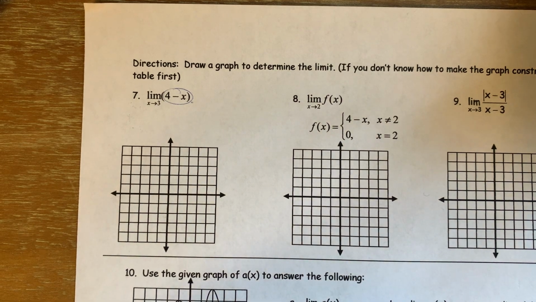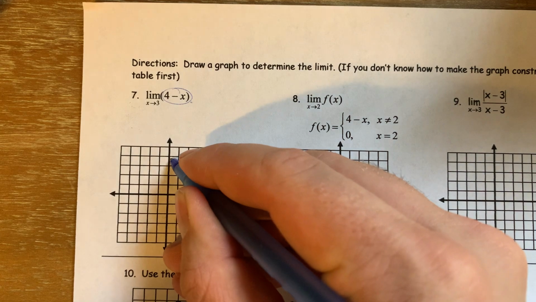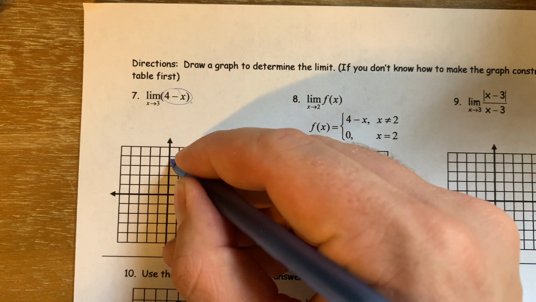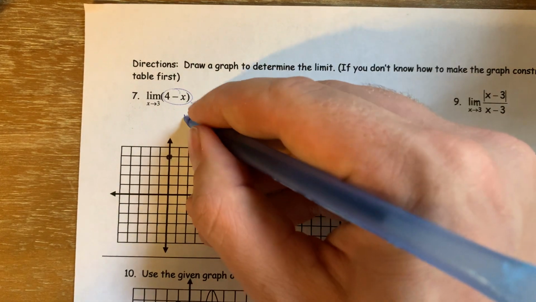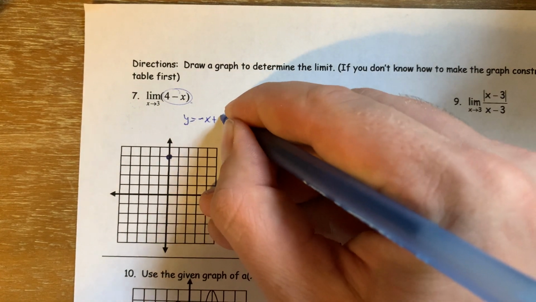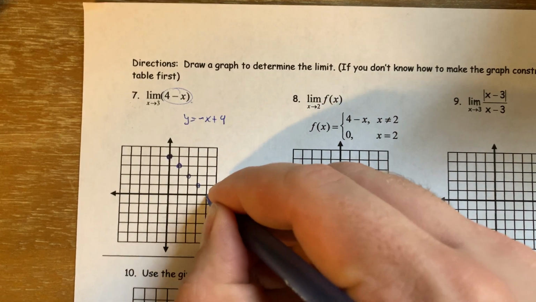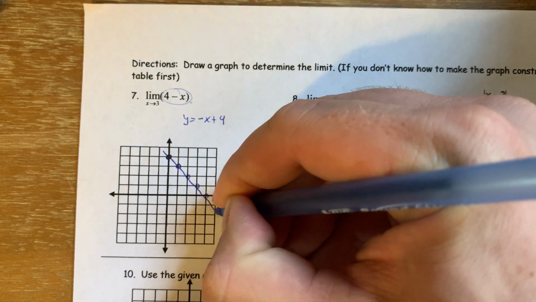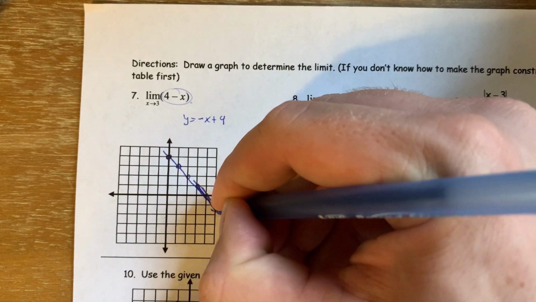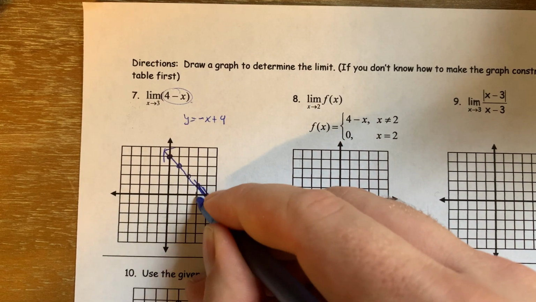So the limit as x approaches 3 here, you should graph 4 minus x. It's a linear function. It has a slope of -1 and a y-intercept of 4. This is the same as y equals -x plus 4. And so it goes down by 1, down by 1, down by 1, down by 1. Looks like this. It's a continuous function. Yeah, it's a little ugly, but it's okay. And we're doing the limit as x approaches 1, 2, 3.